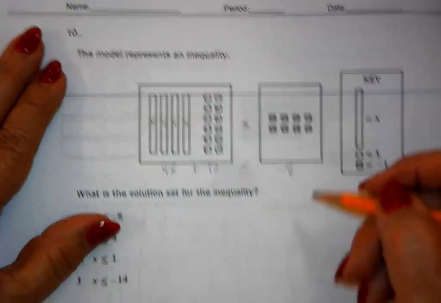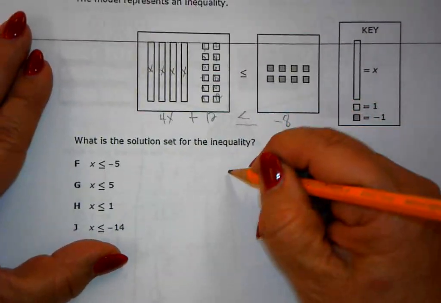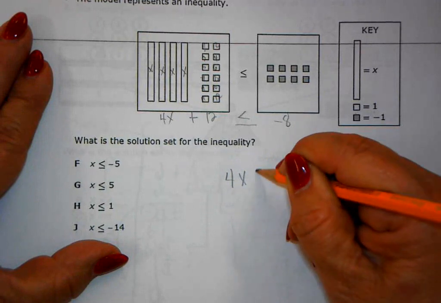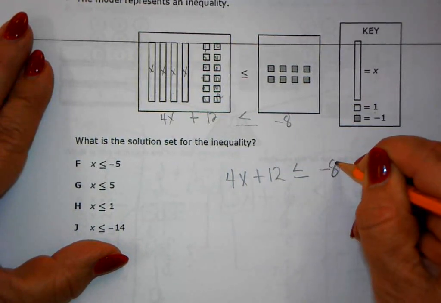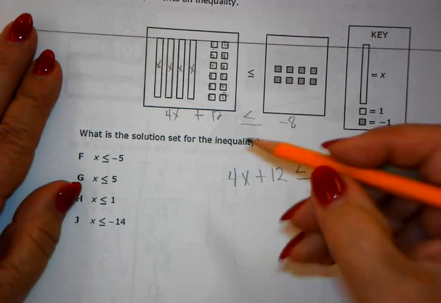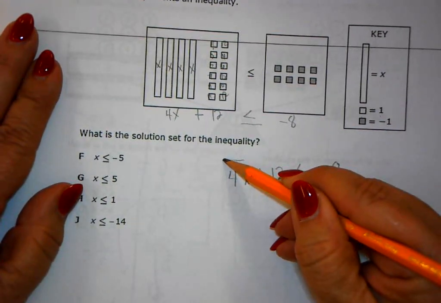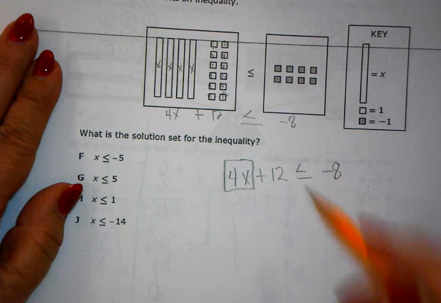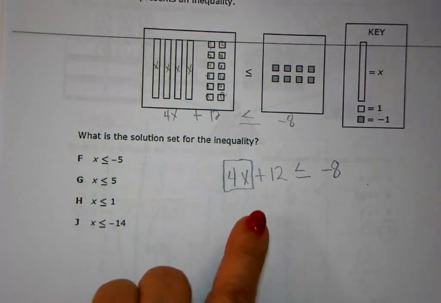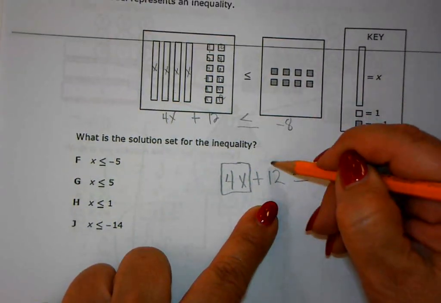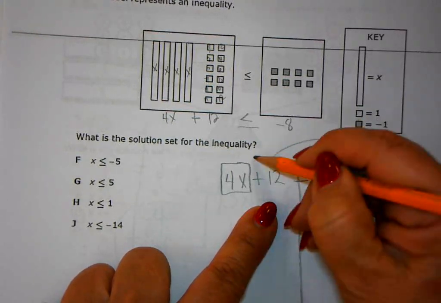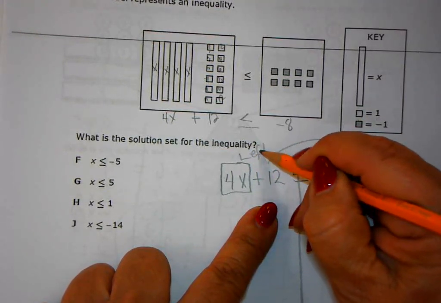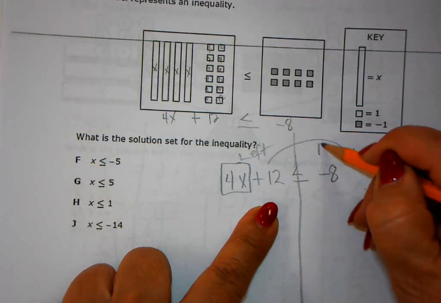All right, so now I'm going to rewrite it to solve. So I have 4x plus 12 is less than or equal to negative 8. Again, I'm going to put a box around the 4 and the x, my coefficient and my variable. Everything on the outside, I'm moving to the right. So I'm going to draw my line here. This is the left, and this is the right.